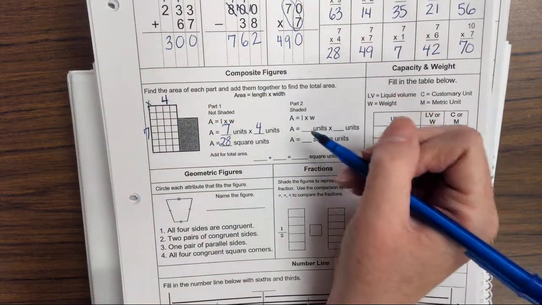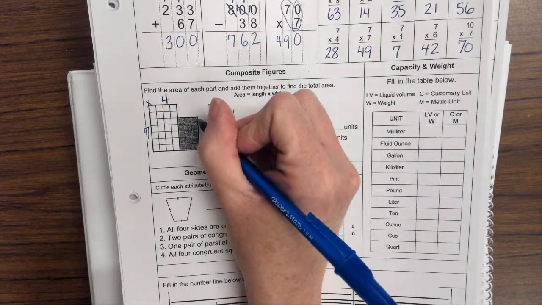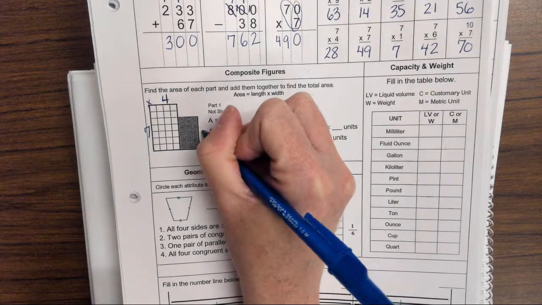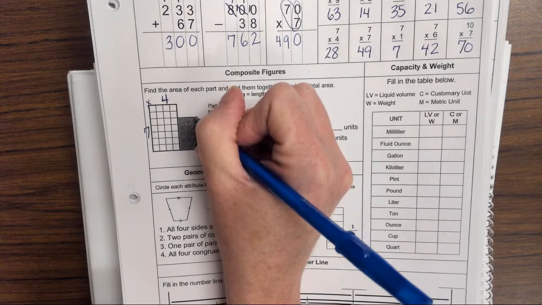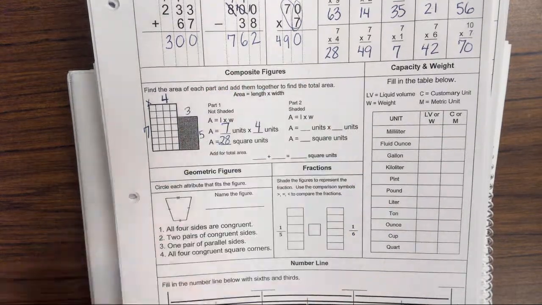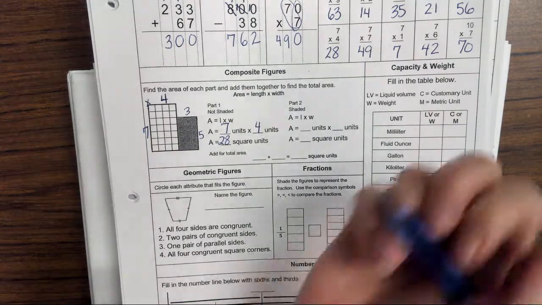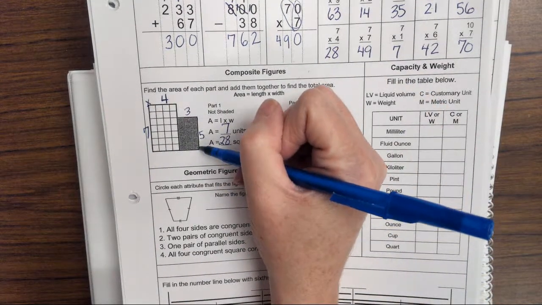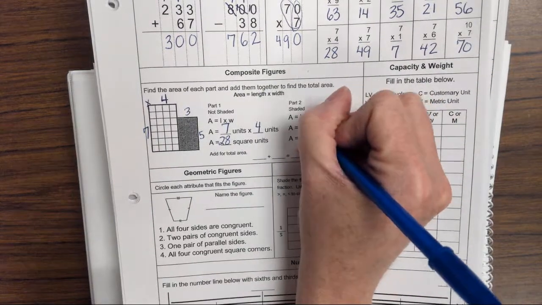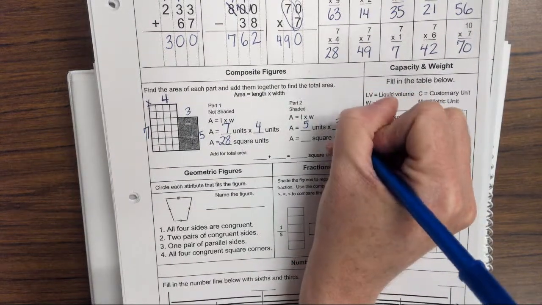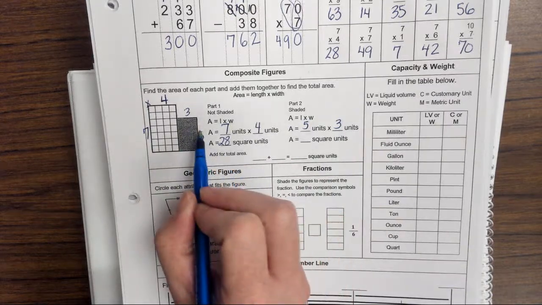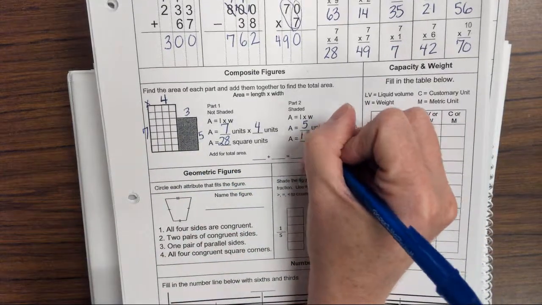And on our shaded part, we have a side that is 1, 2, 3, 4, 5 units long. And we have this side that's 1, 2, 3 units long. We're multiplying length times width. So we could multiply 5 times 3 or 3 times 5. Either way. Because we have 5 rows of 3. And 5 times 3 is 15.